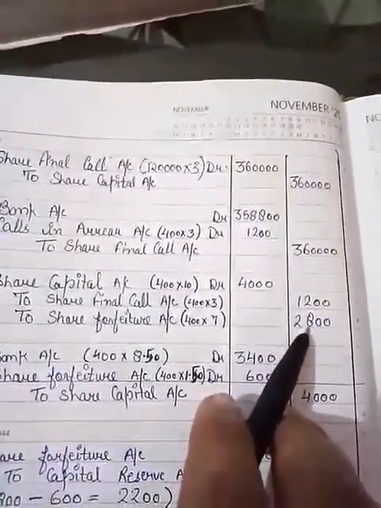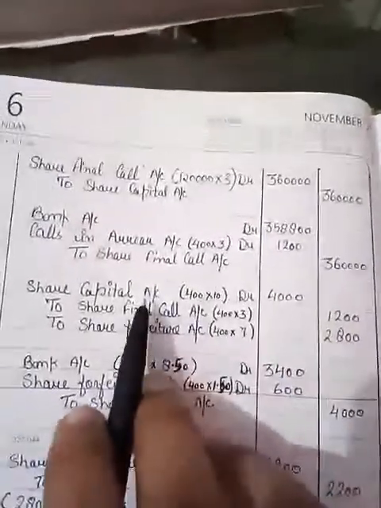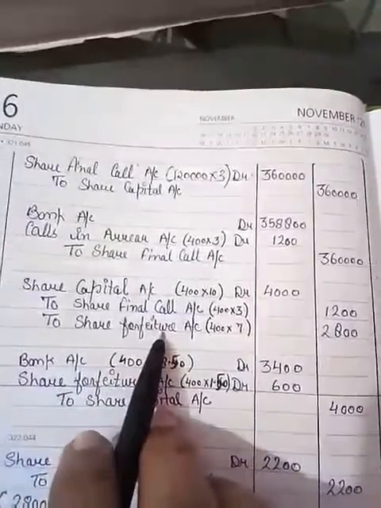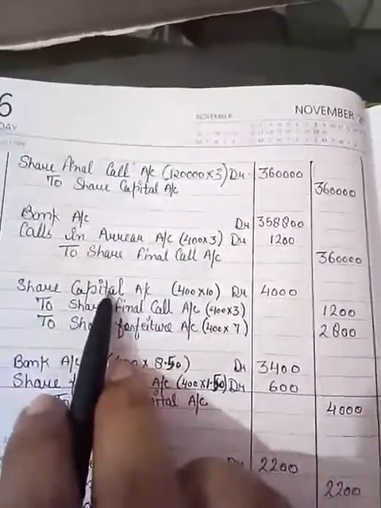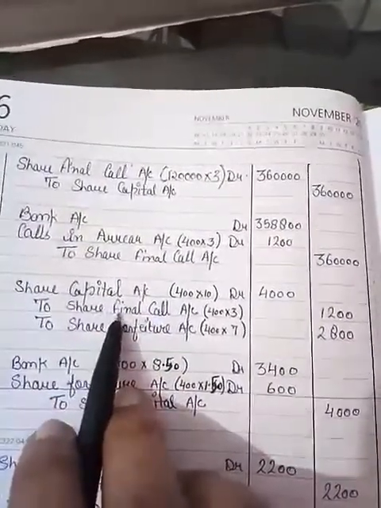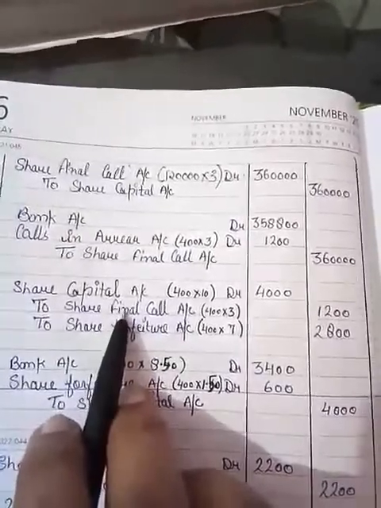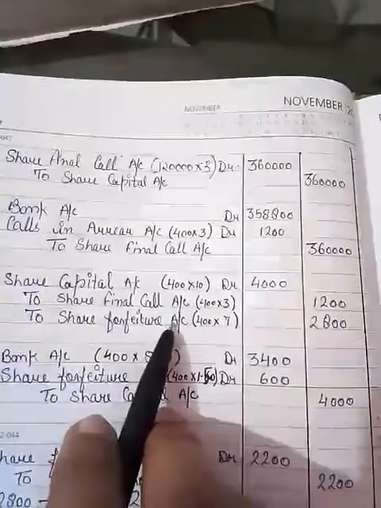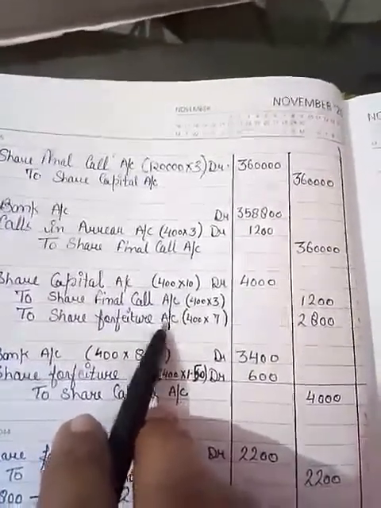So this will be the entry for forfeiture: share capital to share final call to share forfeiture.